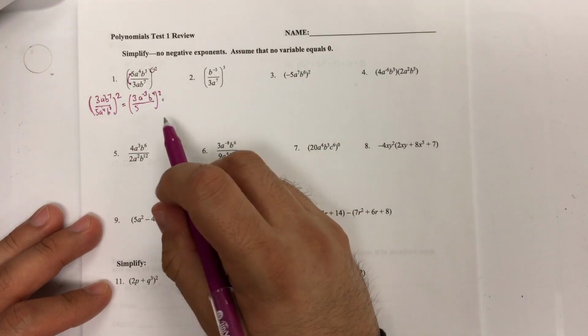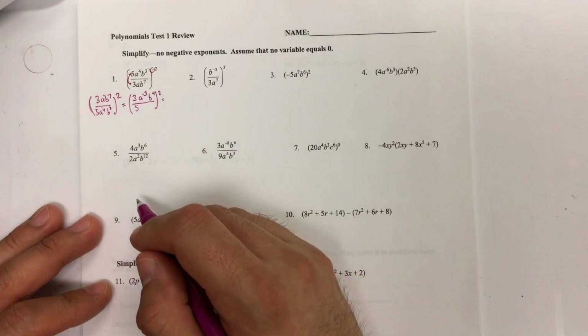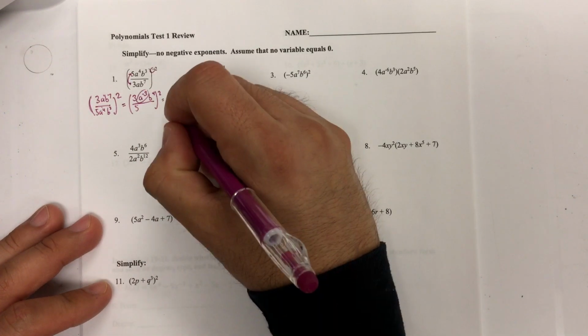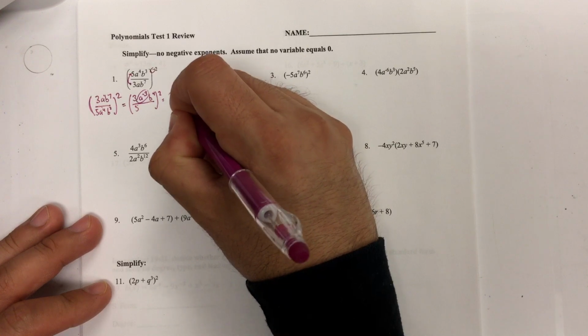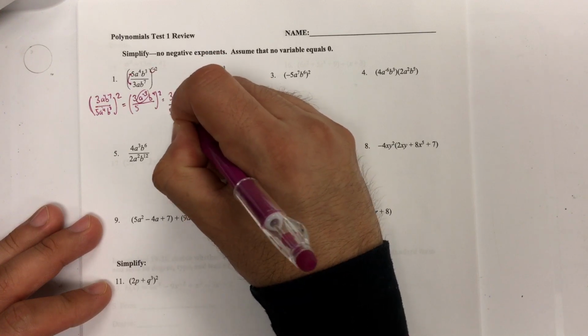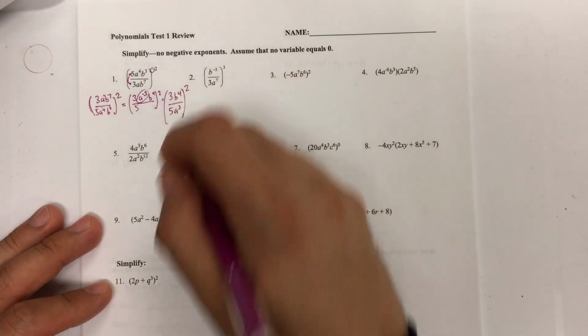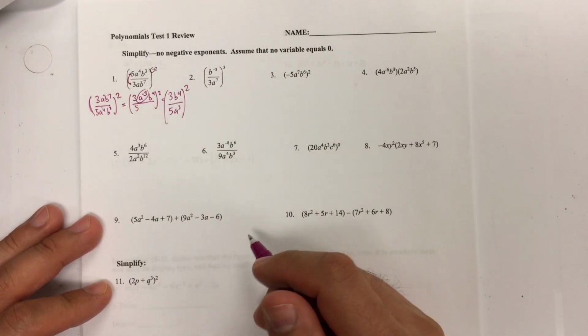Now for the next part, any negative exponents I have, I'm going to move to the bottom. So in this case, I have a to the negative 3, so when I rewrite this, it's going to be 3b to the 4th on the top over 5a to the 3rd on the bottom, because of that negative exponent, and then we square it. And then last, all I'm going to do is square each one.